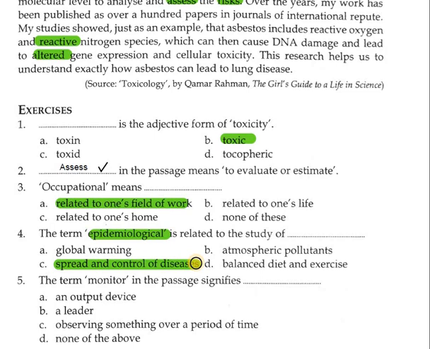It's not the study of global warming. It's not the study of atmospheric pollutants. It's not the study of balanced diet and exercise, but it is the study of spread and control of diseases. It is closely related with the word epidemics.